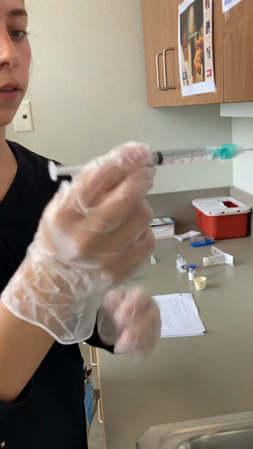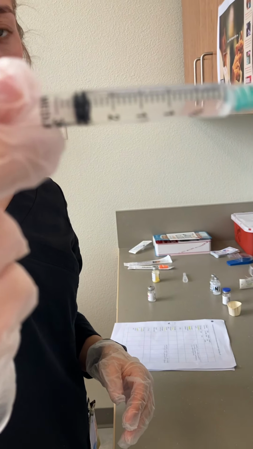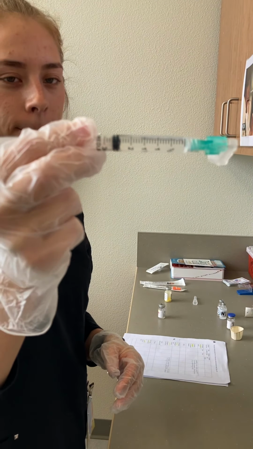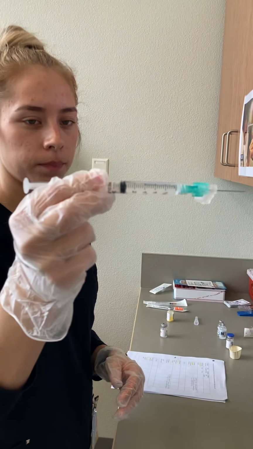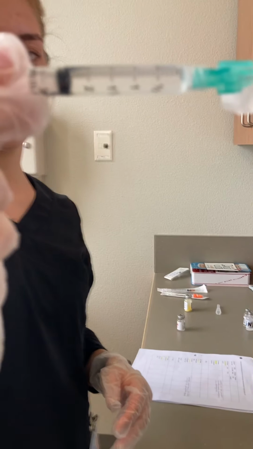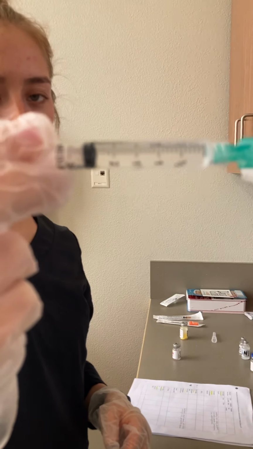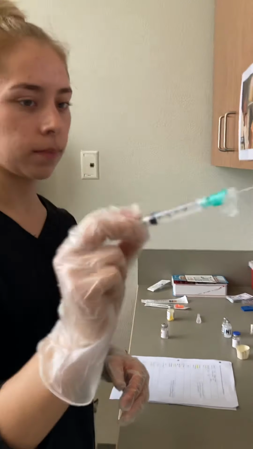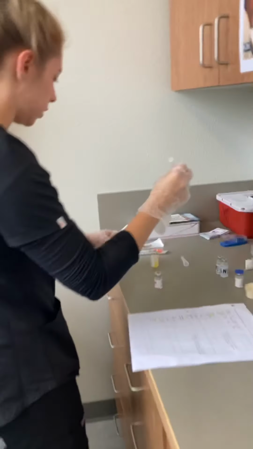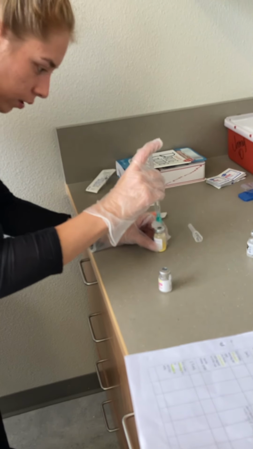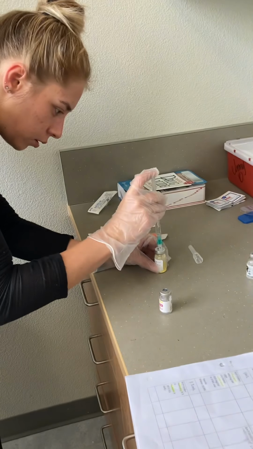So 2.5 milliliters of sterile water. So I'm going to inject my water into my medication.